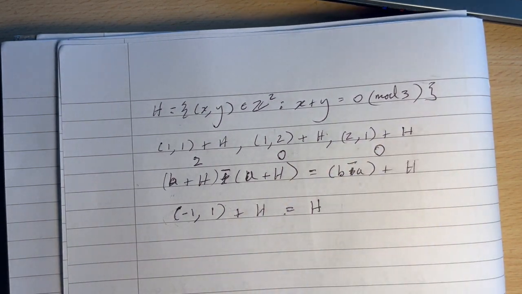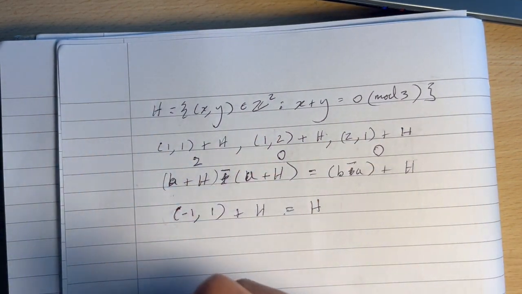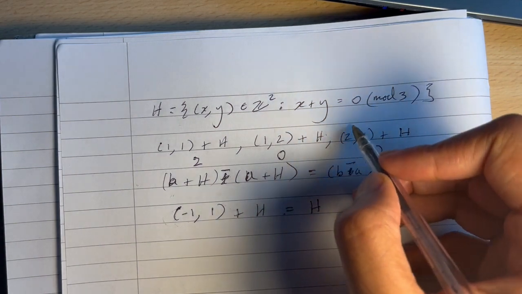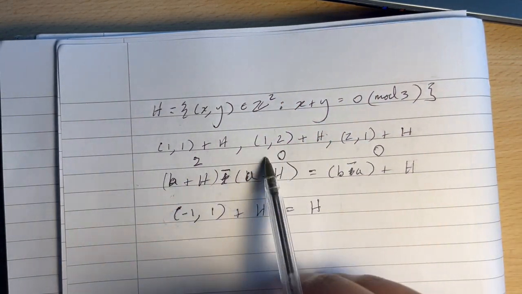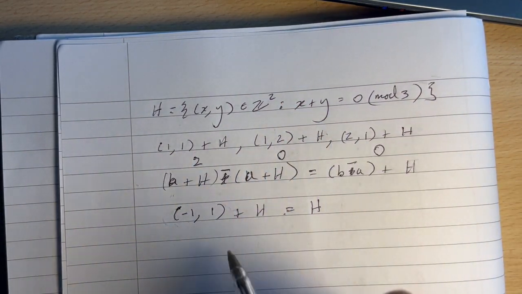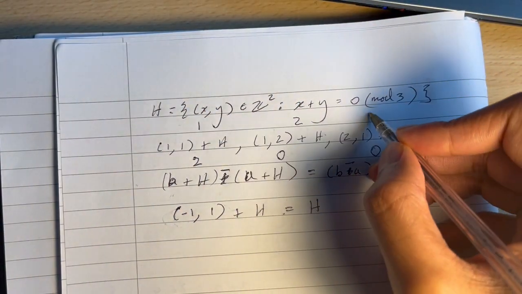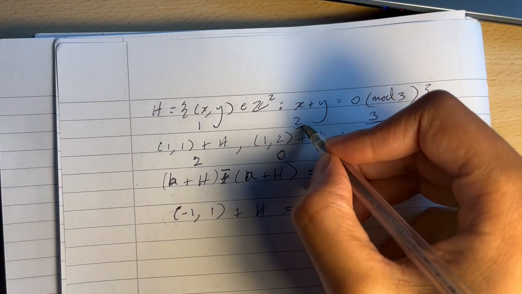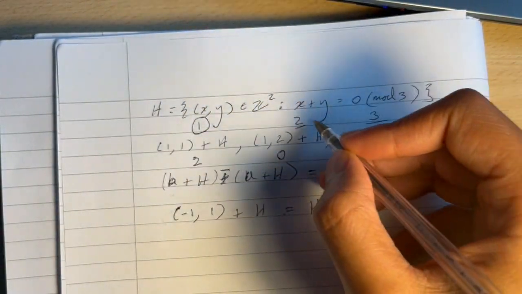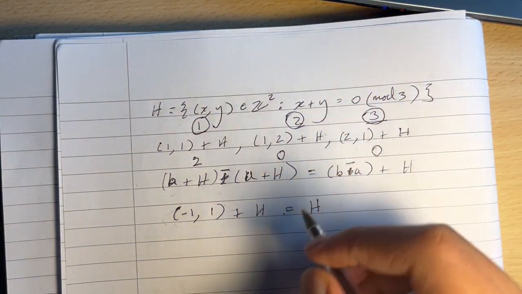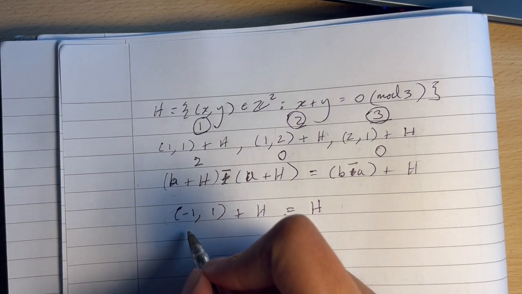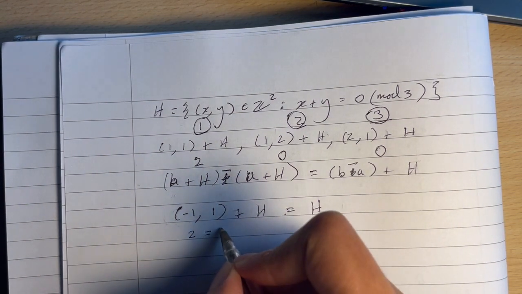And so that actually answers the second question. So for question one, we can now clearly see these two are equal. So let's just call this 1, this 2, and this 3, with an underline or maybe a circle around. And so we have that 2 is equal to 3.